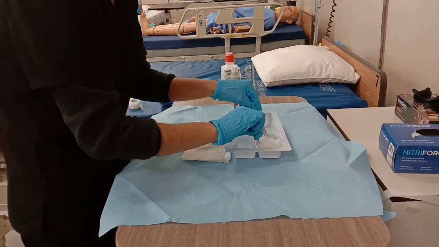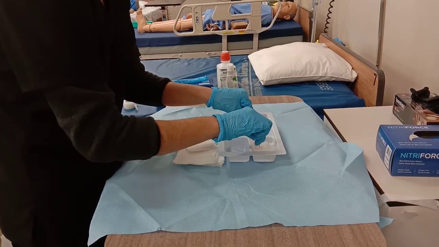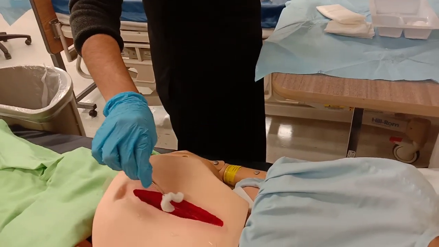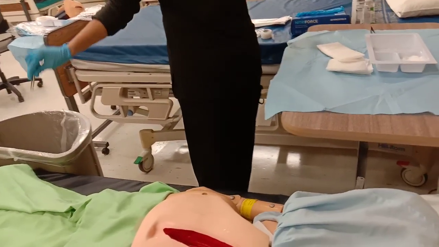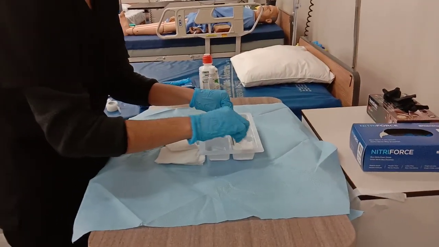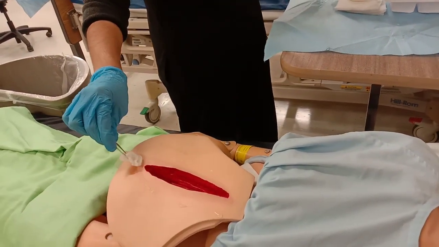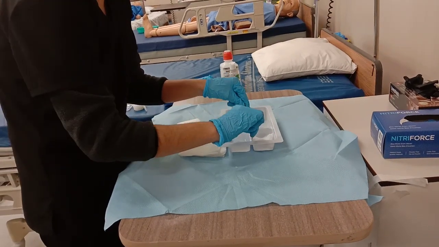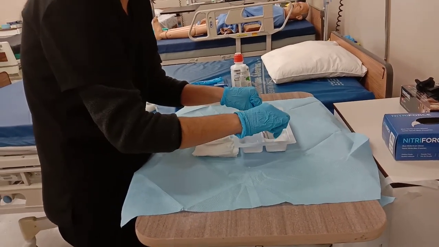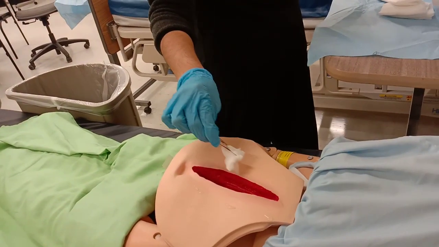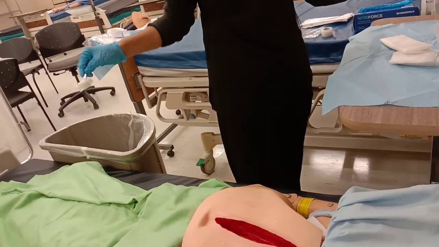Now I'm going to pat dry my wound in the similar motion. Firstly, the midline, top to bottom, discard. Secondly, pat dry, periphery, discard. Third, pat dry and discard.